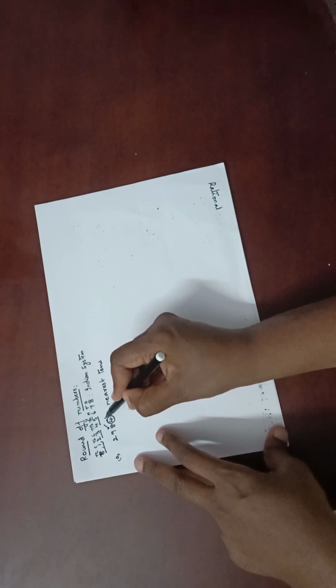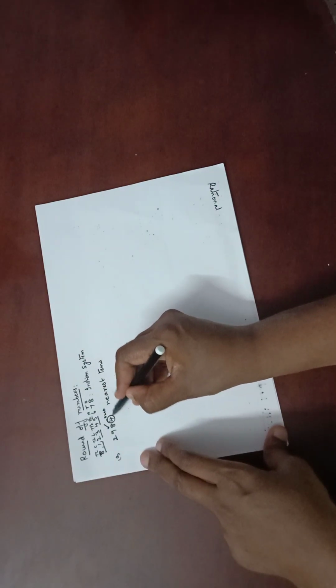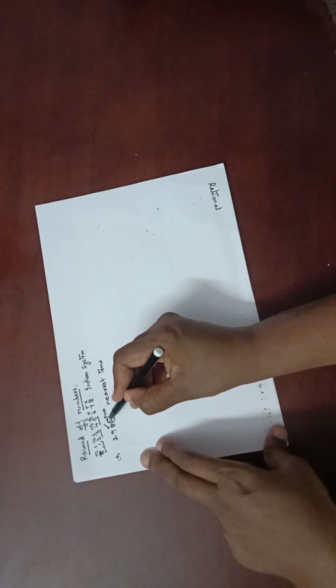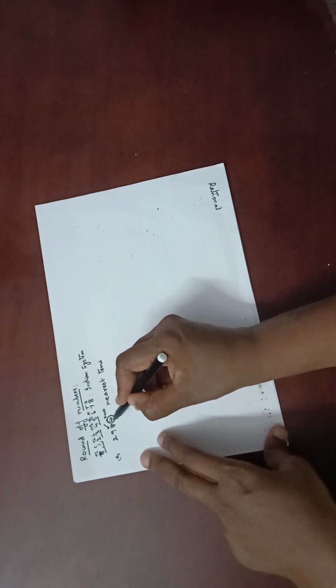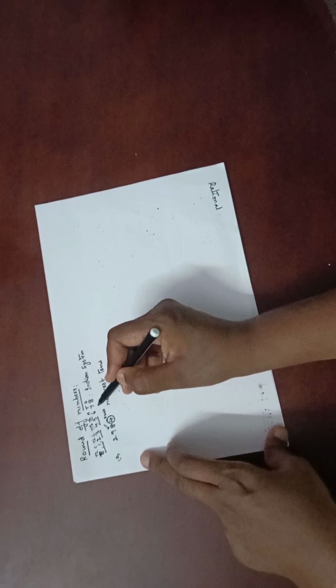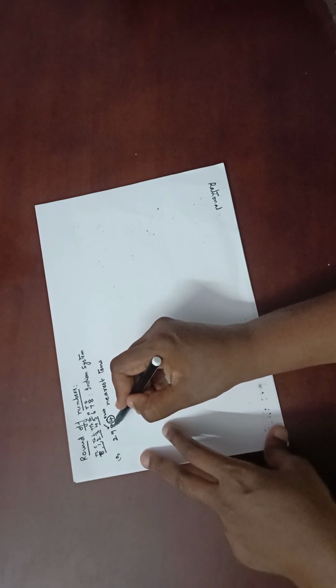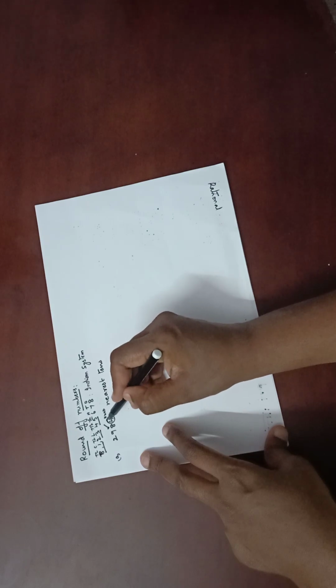This is the ones place. If this digit is below 5, then we put 0 in this place and write the number. But if this digit is 5 or more than 5, we add 1 to the tens place and we keep 0 here.